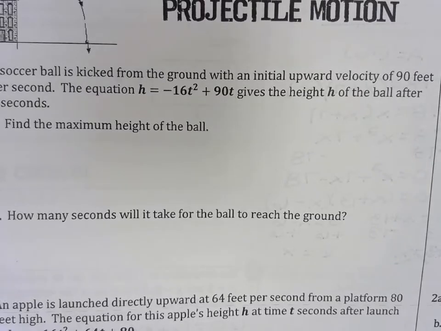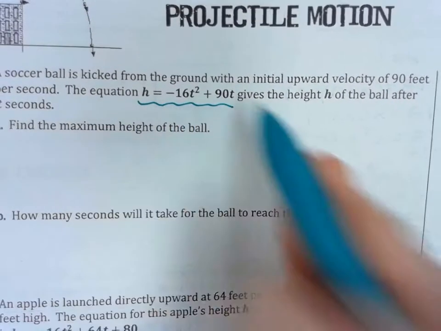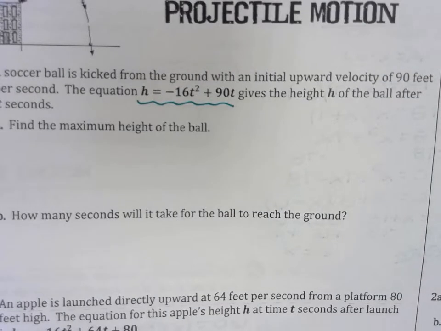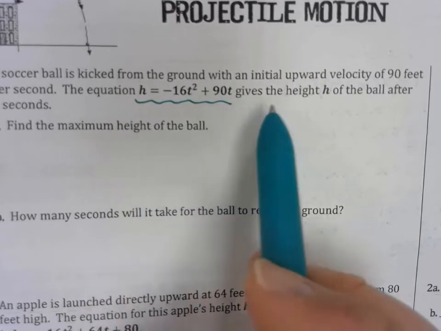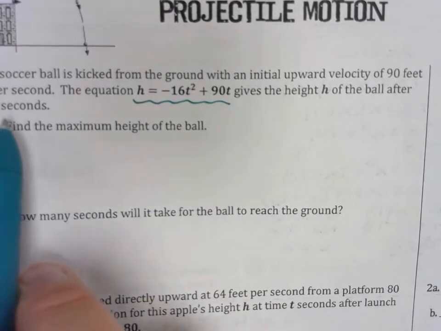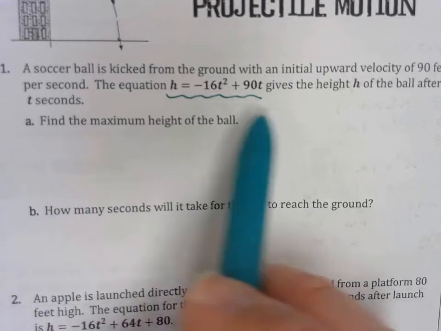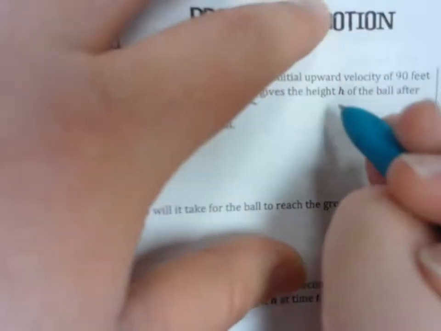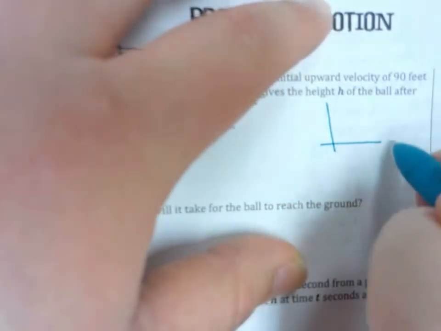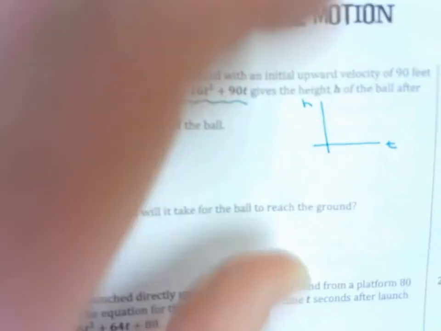Do not get overwhelmed. All they're going to do is give you the equation. So right here, they are giving you the equation. So don't worry about all the words. Just look for the equation. If they give you one, zero in on the equation, and that's going to help you figure out what you need to figure out. So it gives you the height of the ball after t seconds. Just like we talked about on the warm-ups, it's going to look something like this. Here's t, here's the height.